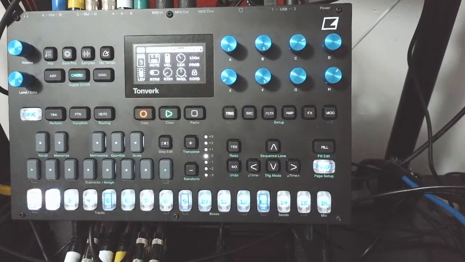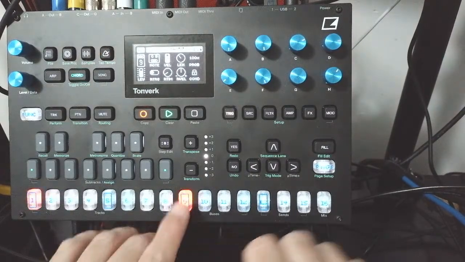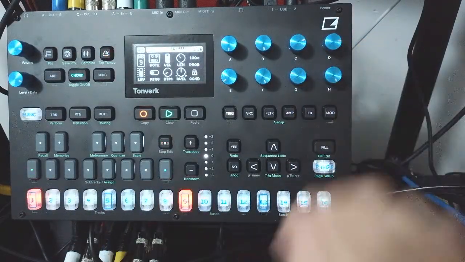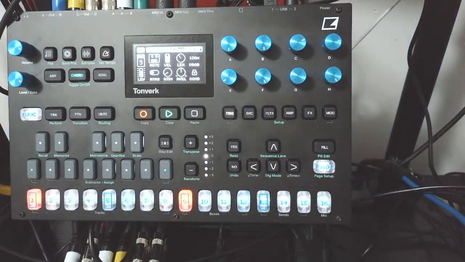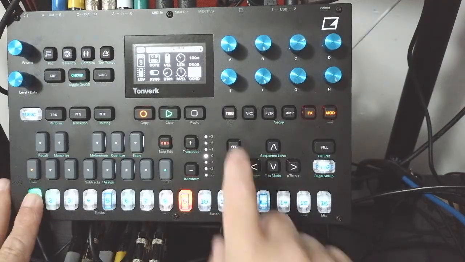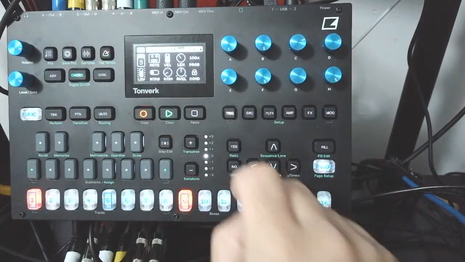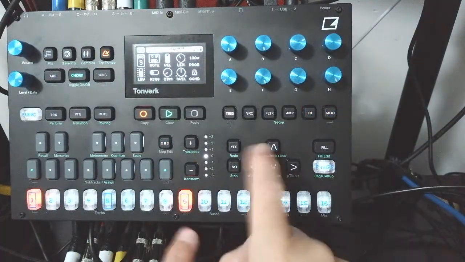So you can do number 9 and set number 9 also to pre. That way you can do this trick really fast. So you can just hold and press yes. And then you turn it off like that.